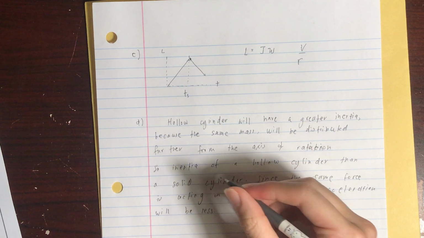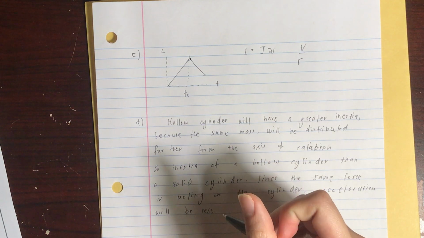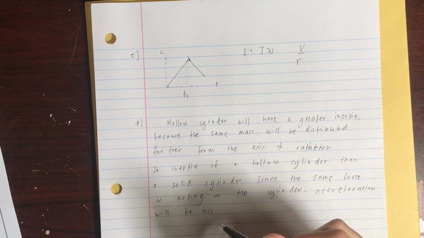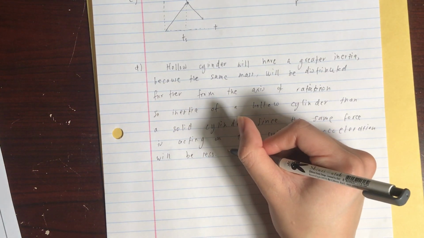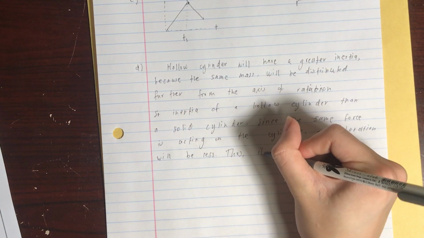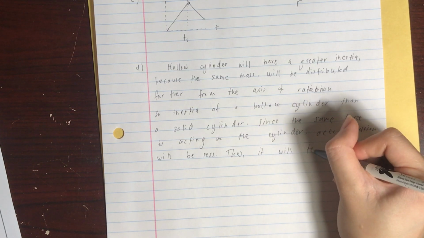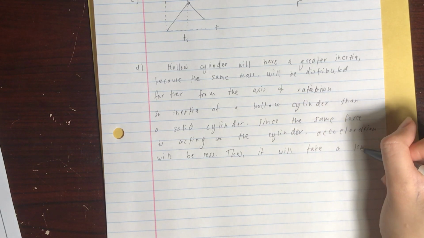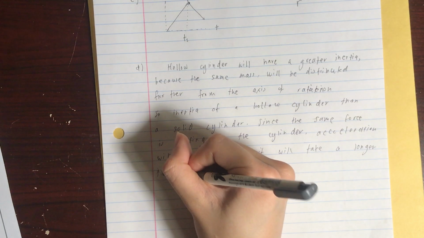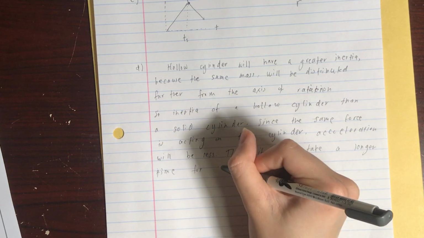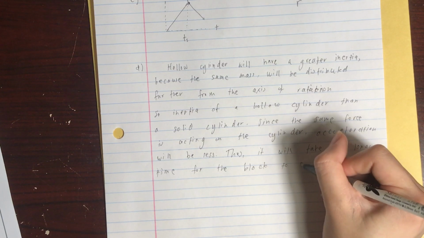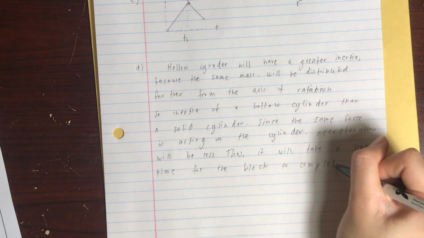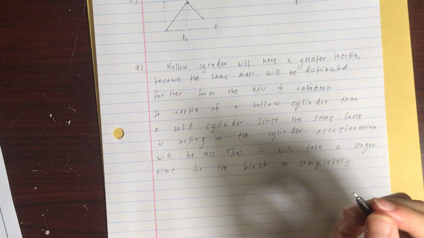So if the acceleration with the hollow cylinder is less than with the solid cylinder, it will take a longer time for the block to completely unwind, because it's traveling the same distance with a slower acceleration.